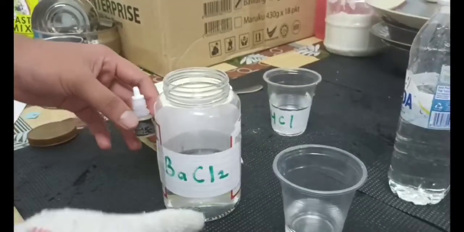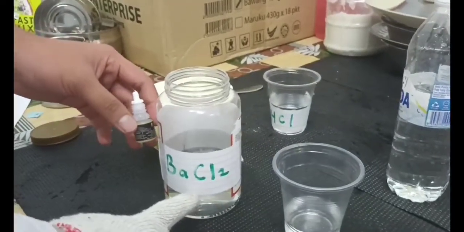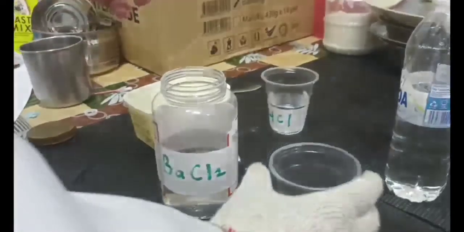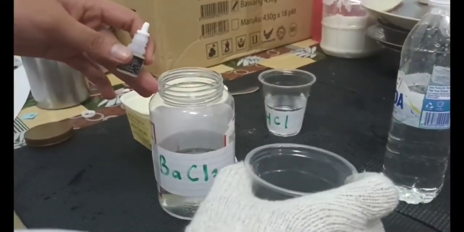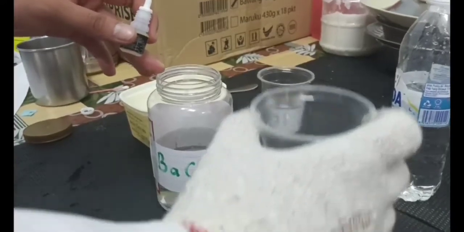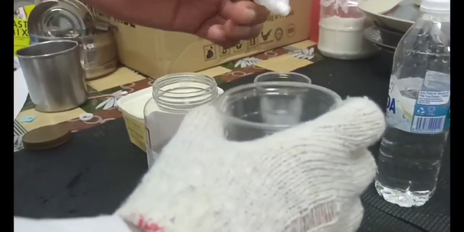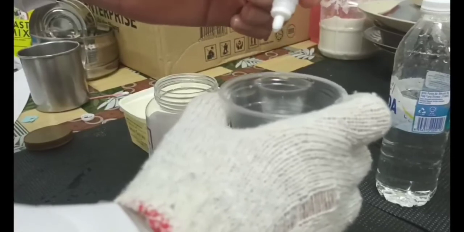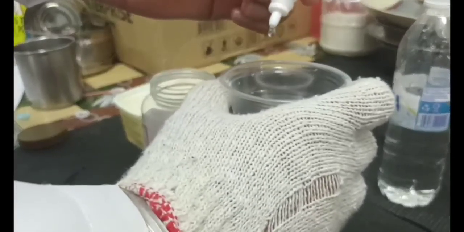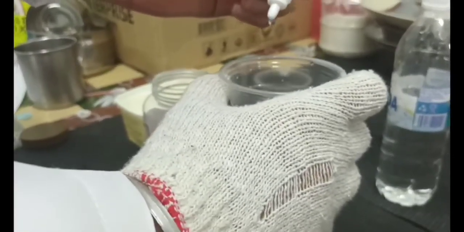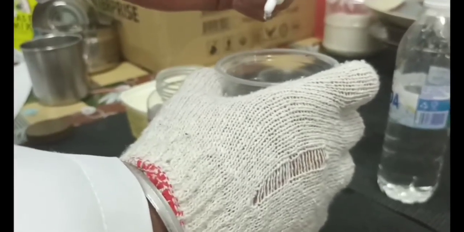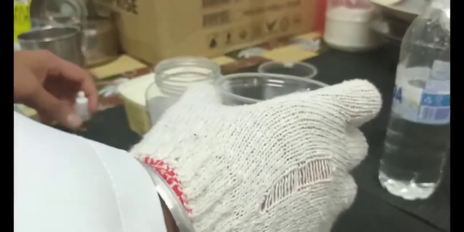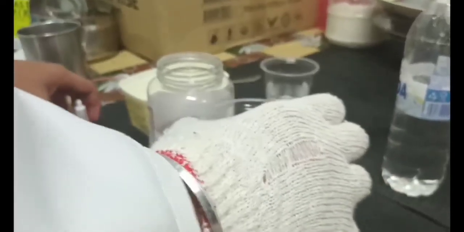So now I'm going to place a barium chloride solution, which is 10 drops of 1 milliliter of barium chloride solution, in the unknown solution here. So which is 10 drops here. 4, 5, 6, 7, 8, 9, 10. So now I'm going to swirl gently to see the observation.